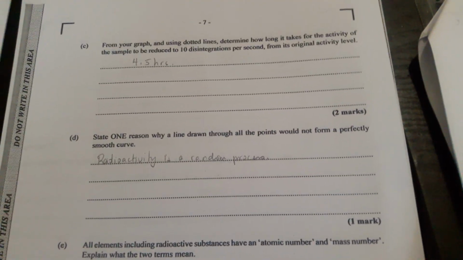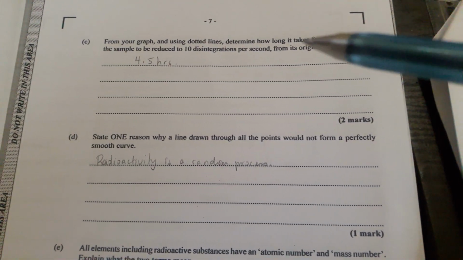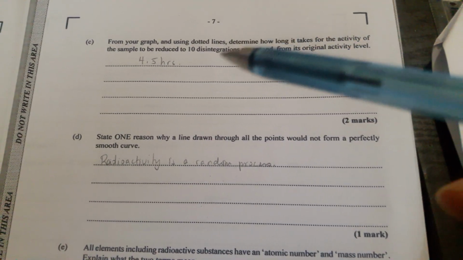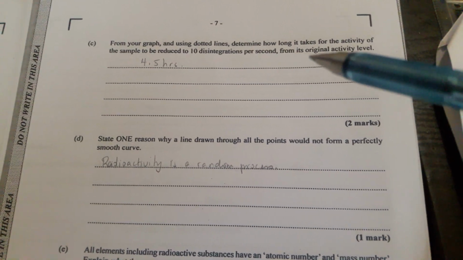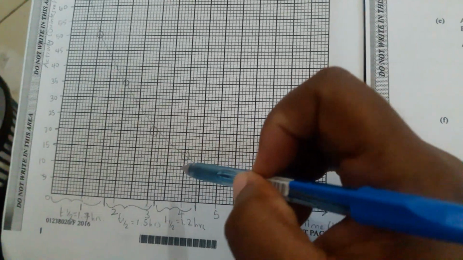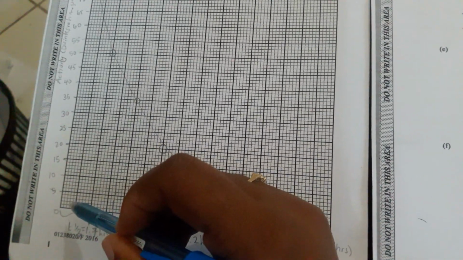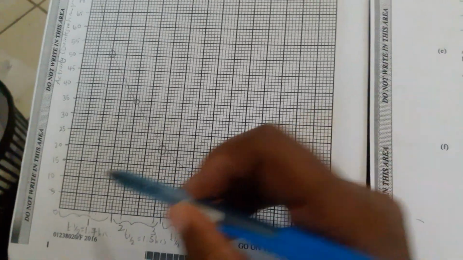Then it said, from your graph and using dotted lines, determine how long it takes for the activity of the sample to be reduced to 10 disintegrations per second from its original activity level. From 10, I go right across to figure out the time and bring it down. It's not the half-life this time, but the time it takes to reach 10.